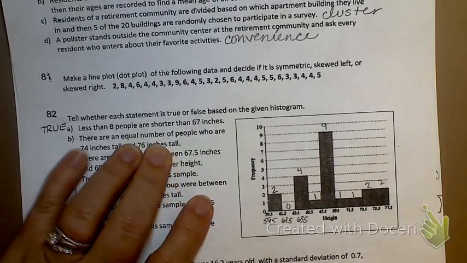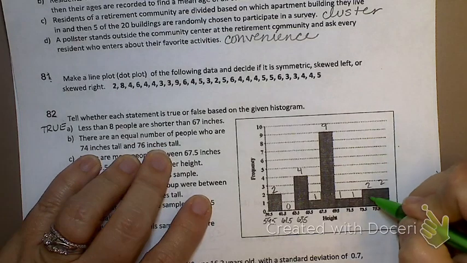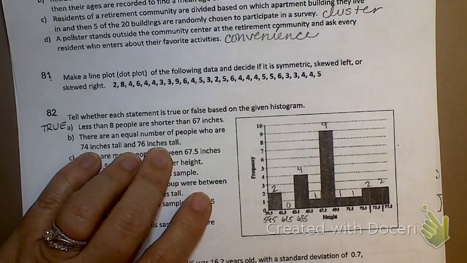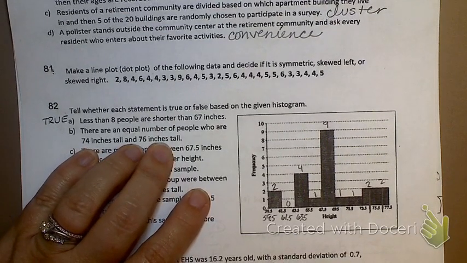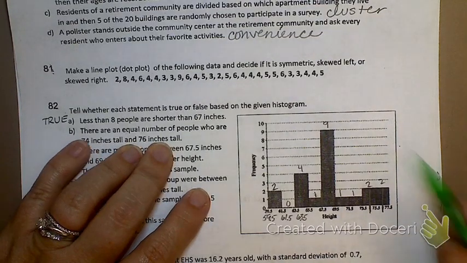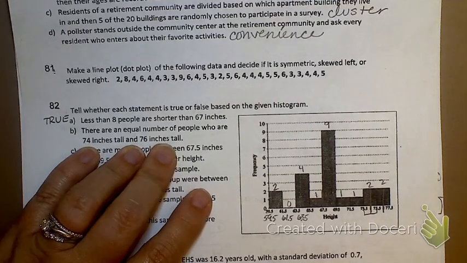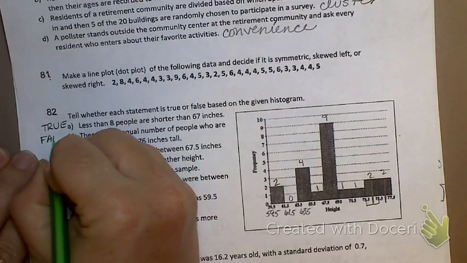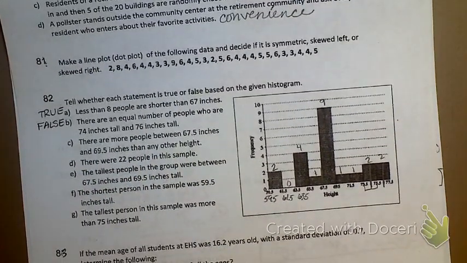Part B, there are an equal number of people who are 74 and 76 inches tall. Here's 74, here's 76. Do we know that that's an equal number of people who are 74 and 76? Do I know how many people are 74 inches? No, I only know how many people are between 73 and a half and 75 and a half. I don't know if they're exactly 74 inches tall, right? So I'm going to say false simply because I don't have enough information. This graph isn't specific enough.